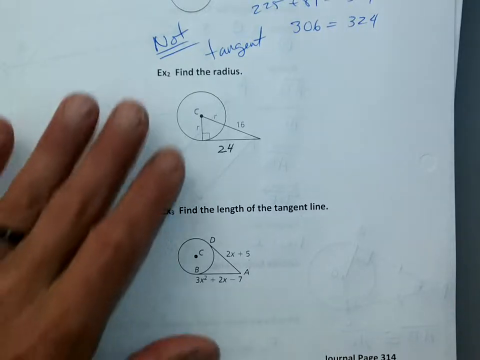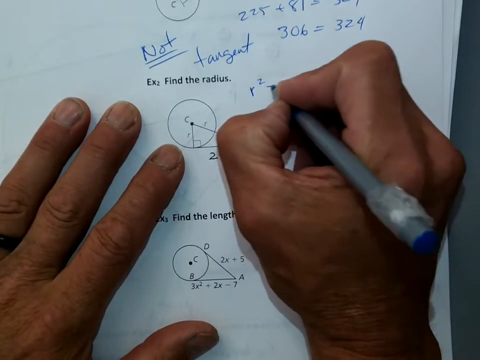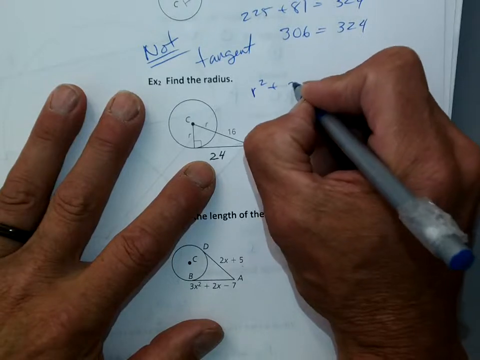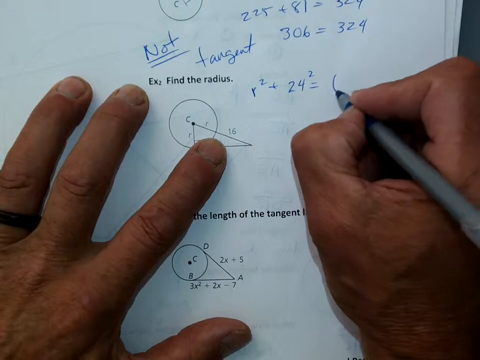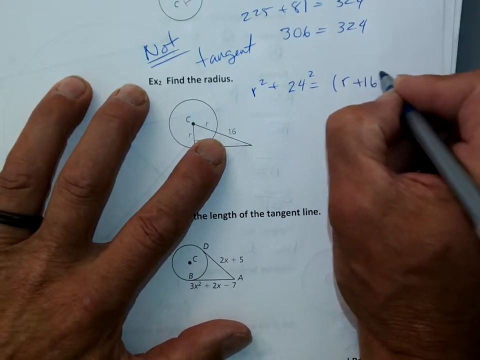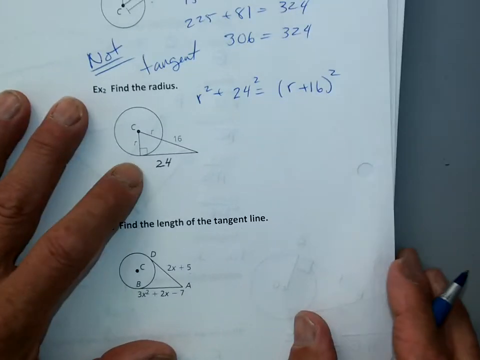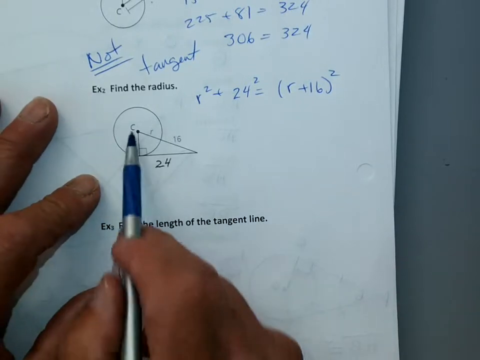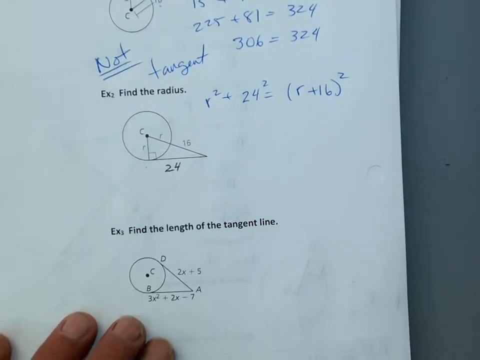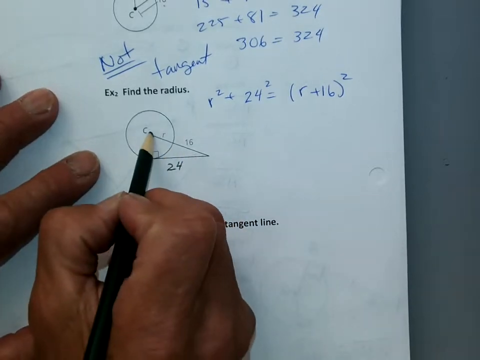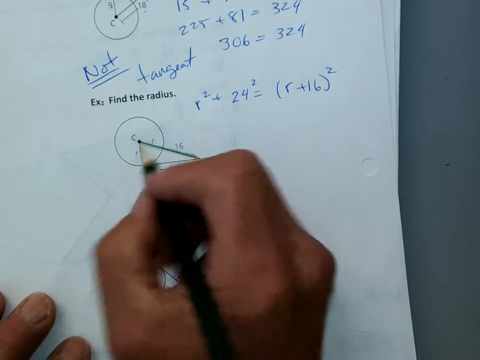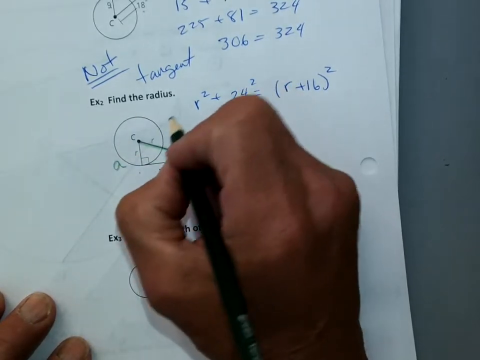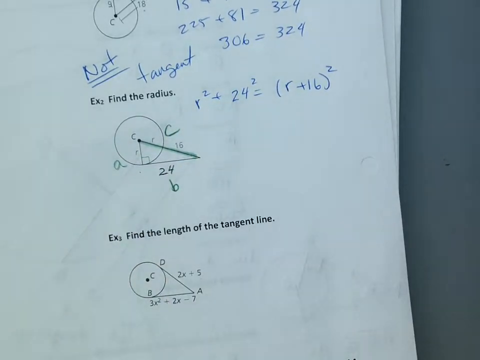So I'm going to do a squared plus b squared equals c squared. Now c is r plus 16 squared. Doesn't the hypotenuse have to always be the longest side? It is. That's why it's r plus 16. You're totally right. So I've got my a, my b opposite the right angle, and my c. You guys see a, b, and c?